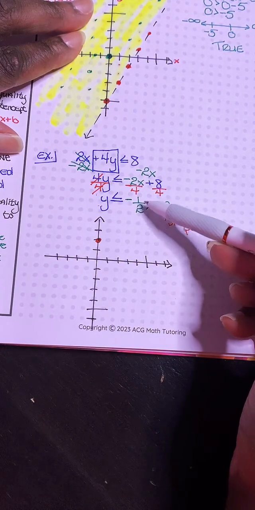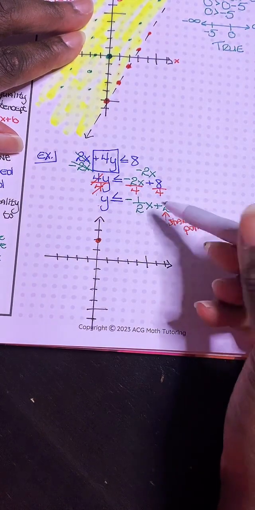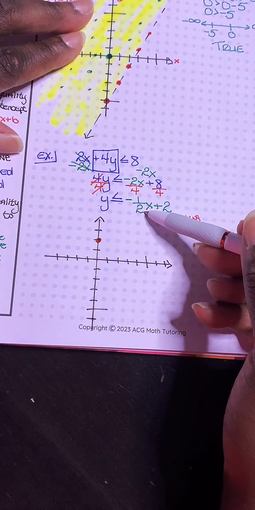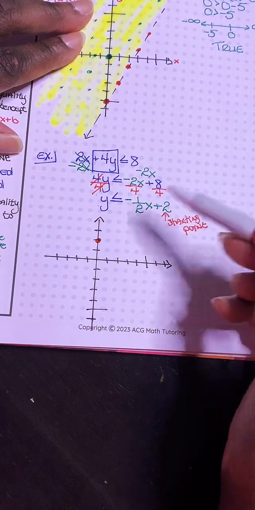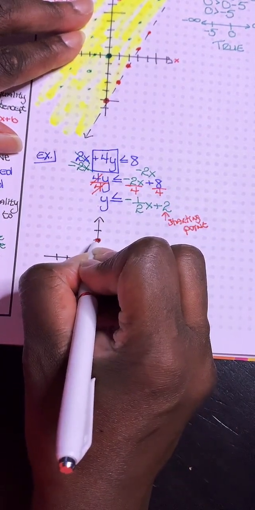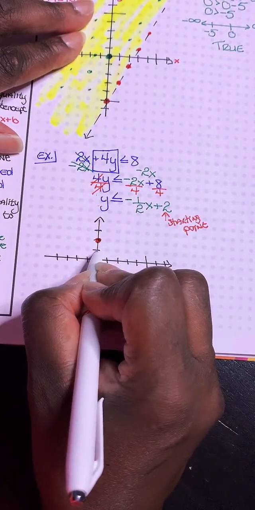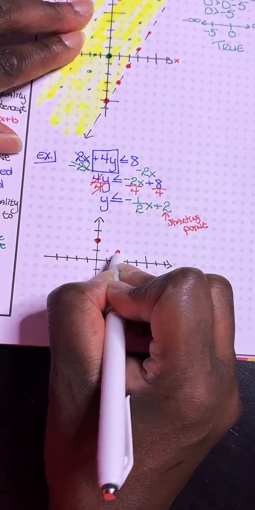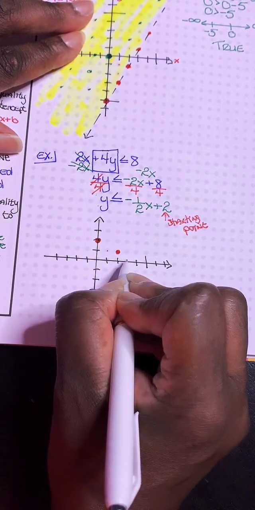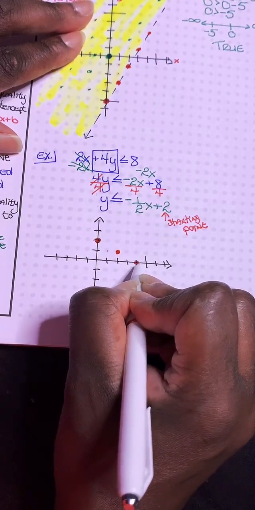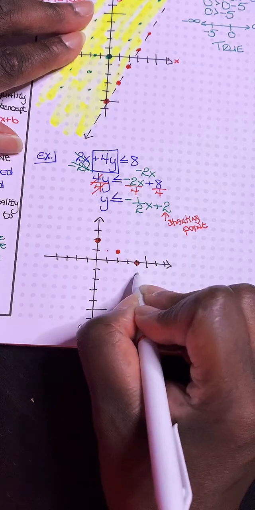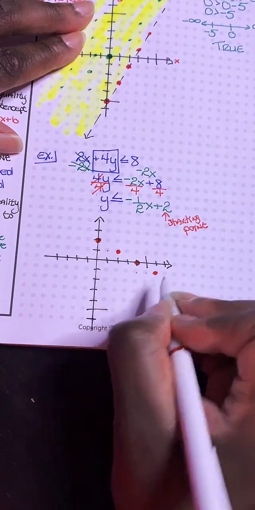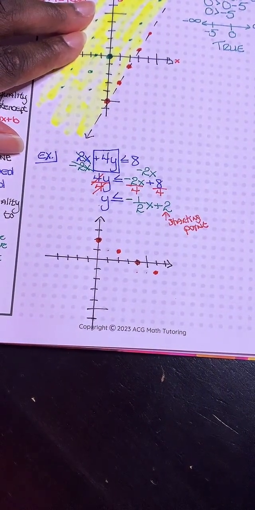Now we're looking at our slope. So we have a -1 over 2. So we're saying our rise is going down 1 and our run is going over to the right 2. So starting from our starting point, we're going to go down 1 to the right 2. Draw our point. Down 1 to the right 2. Draw our point. Down 1 to the right 2. Draw our point.